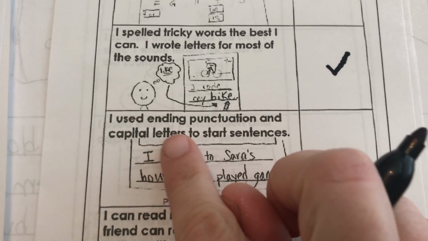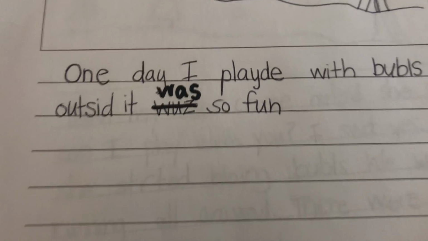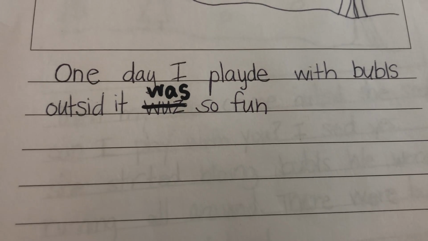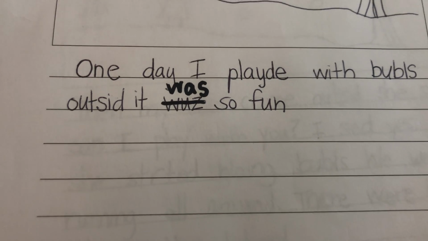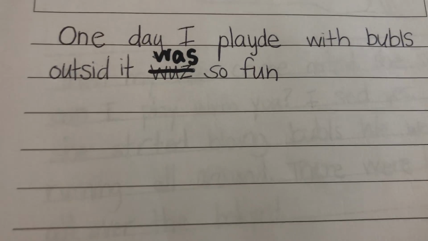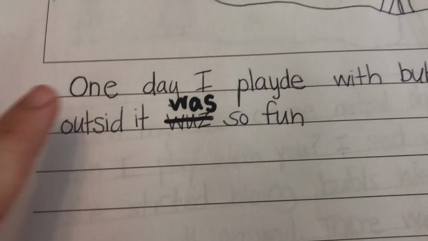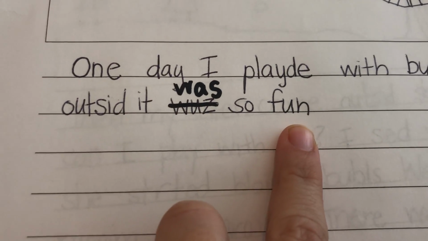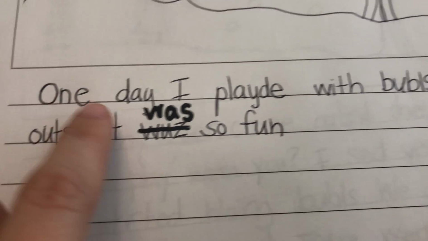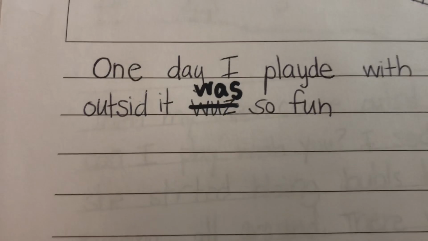Next one says, I used ending punctuation and capital letters to start sentences. Oh, okay. So this is important. I have to be able to show readers where my sentences stop and my new ideas begin, and so does Anna. So let's read it again. One day I played with bubbles outside. It was so fun. I'm going to try that again. One day I played with bubbles outside. I kind of needed to pause there.